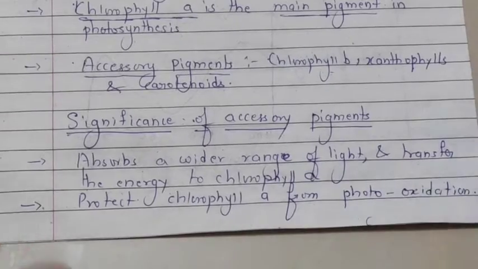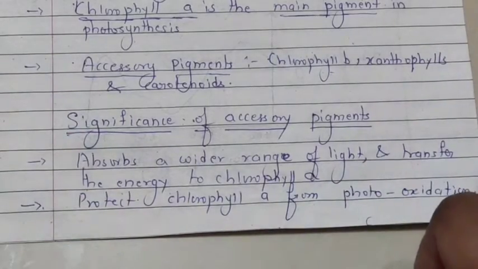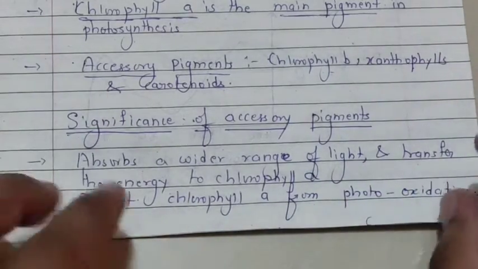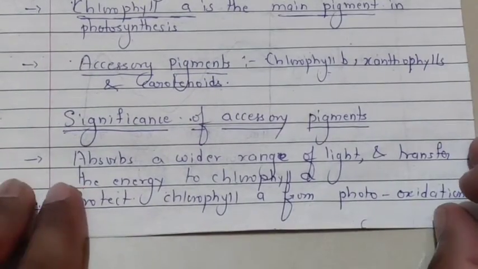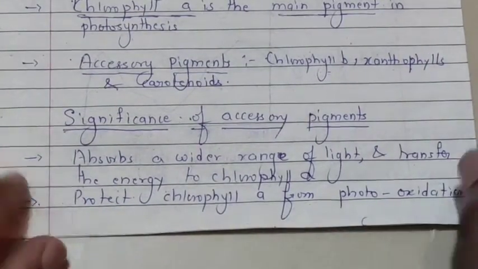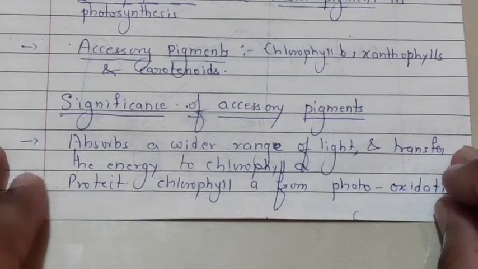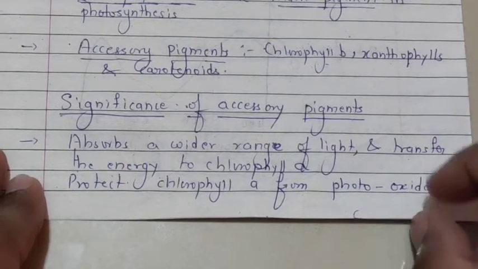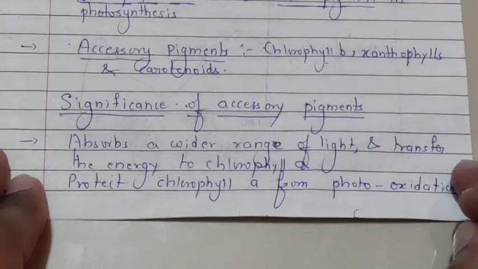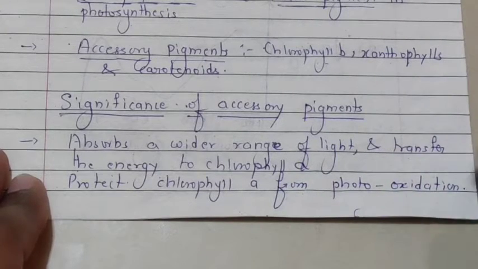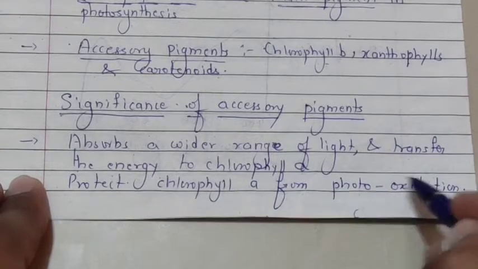What happens? These pigments are going to absorb the light energy. After absorbing the light energy, they get excited. Because of this, they are going to lose the electron. Oxidation is going to take place. What type of oxidation? Photooxidation.